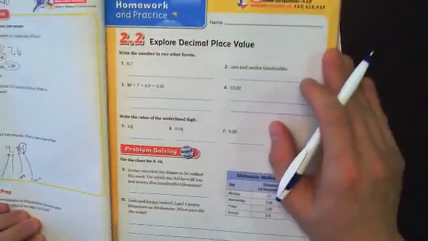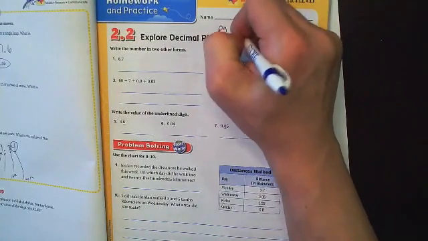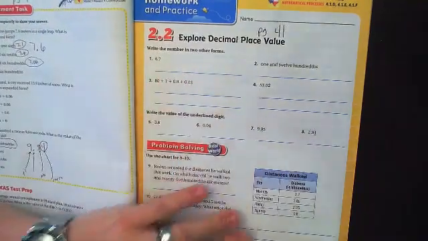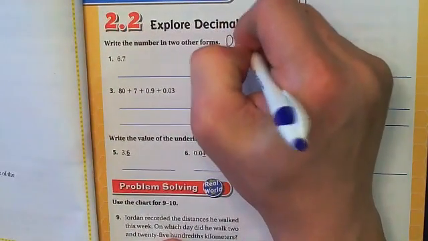Okay, and on to the yellow page. Now yours won't be yellow, it's black and white, but we're doing the best we can. This is page 41. I'll just pick a random one here, one of these on the top. It says write it in 2 other forms. So remember the 3 forms.